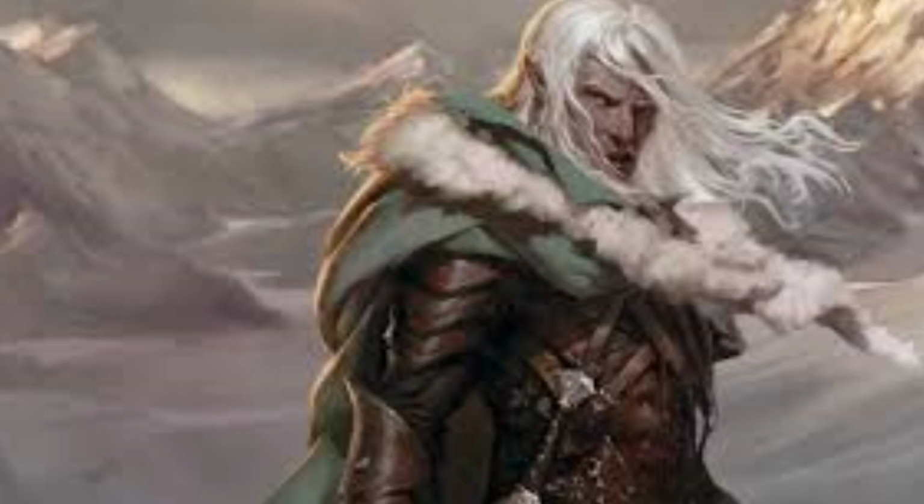Then you have elves. They have a grace and almost otherworldly beauty. They love nature and magic and art and poetry. They live long lives that makes them see humans as scurrying around and frenetic.